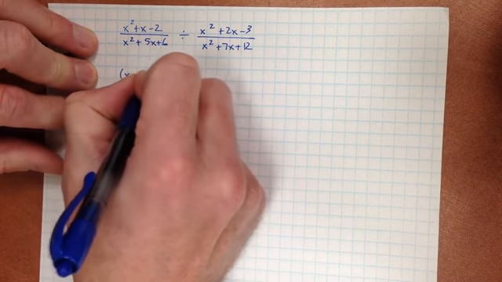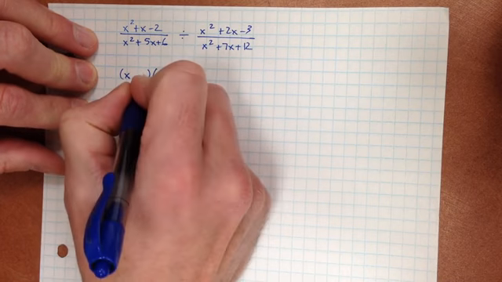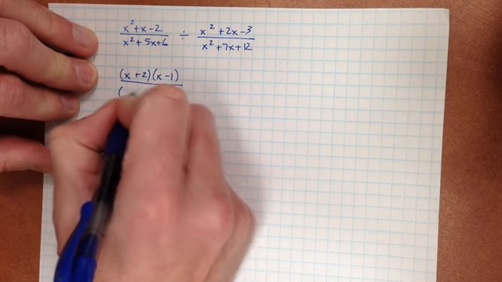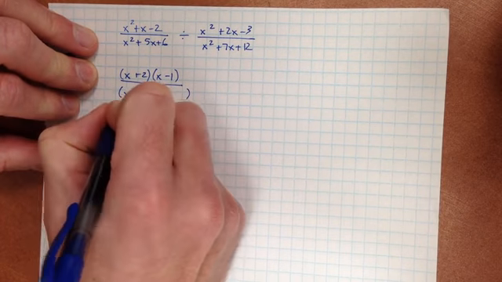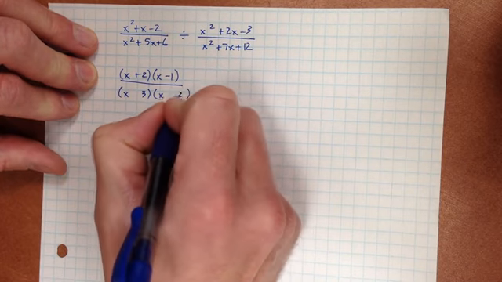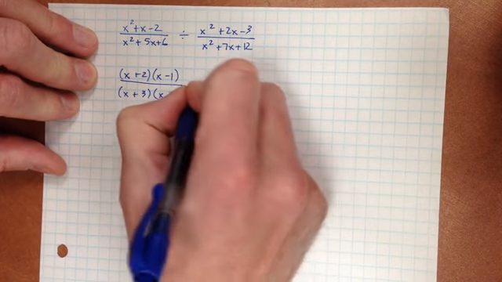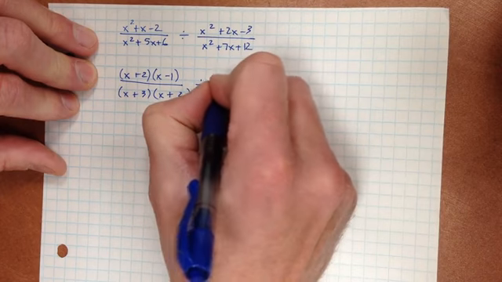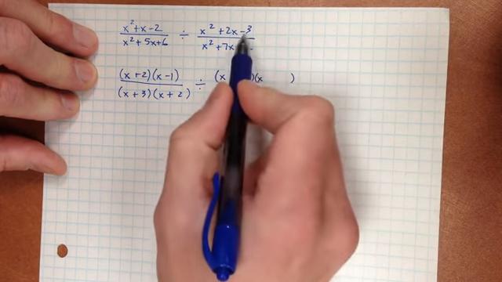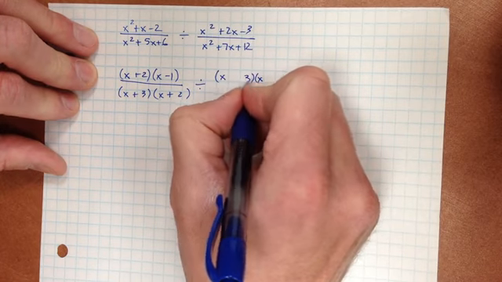So I have x, let's go 2 and 1, positive and negative. You need to be good with your factoring. 3 and 2, positive, positive, divided by factors of 3 that give me 2, 3 and 1.